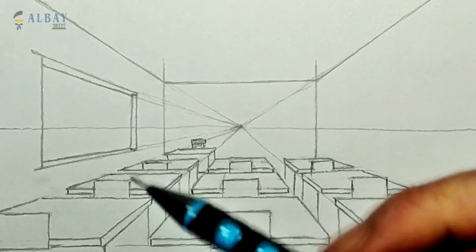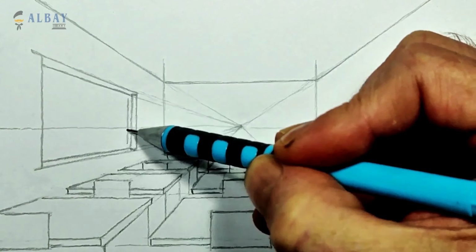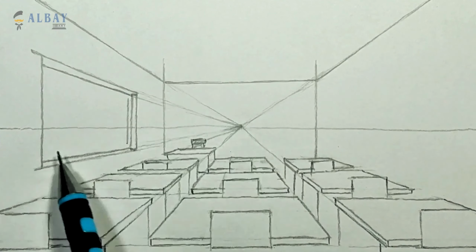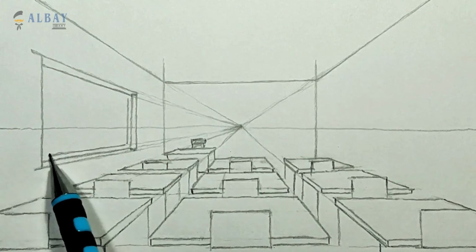Okay, let's add a frame to make the window more detailed. You can choose the size and shape of the window and the frame. You can make it however you like.